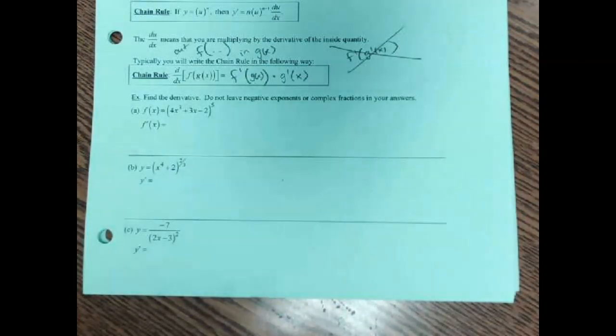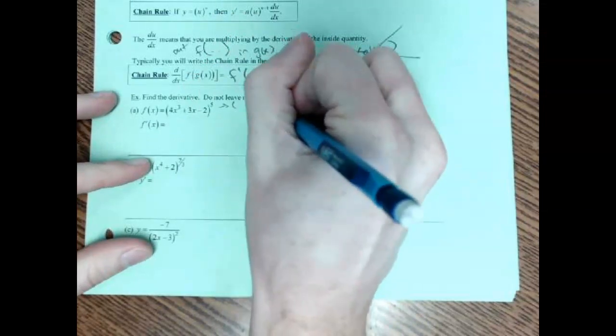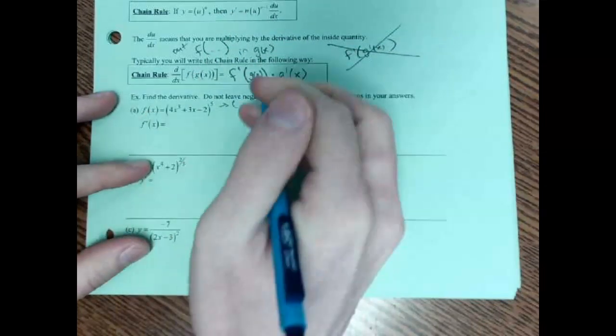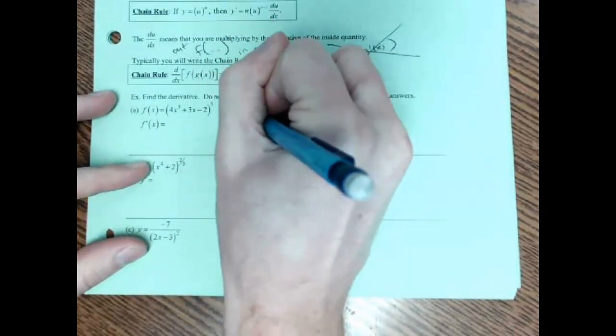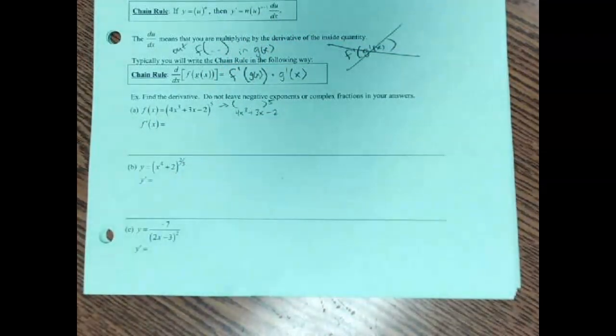Always just identify the layers if you need to, then take the derivatives of each one and multiply them together. Here we go. I've got this outer framework, which is something to the 5th power, and then I've got that inner piece, which is 4x cubed plus 3x minus 2. If you need to, you can write this decomposition.